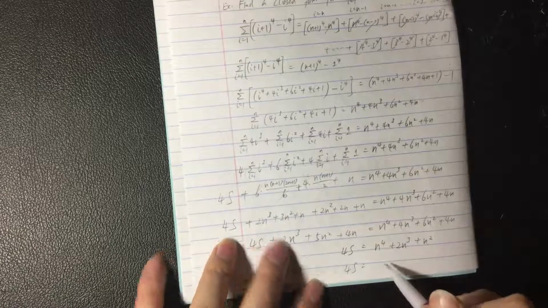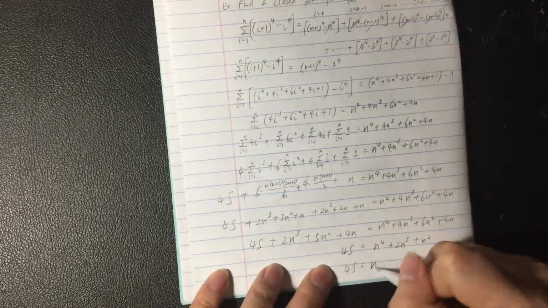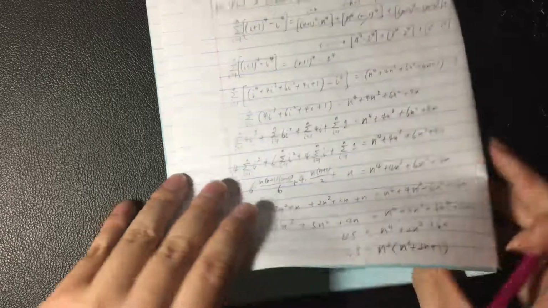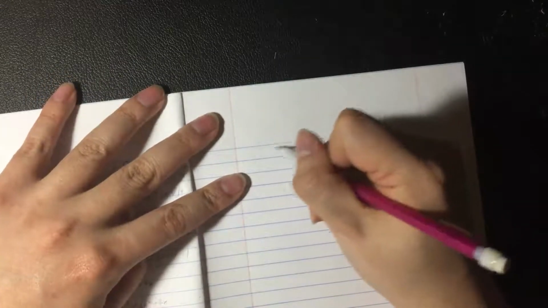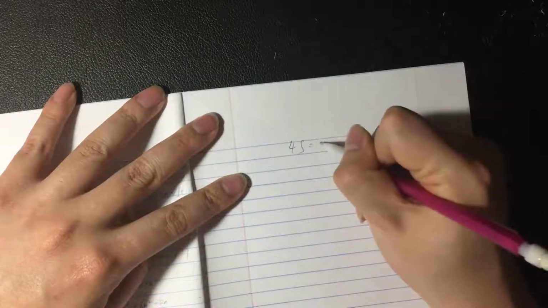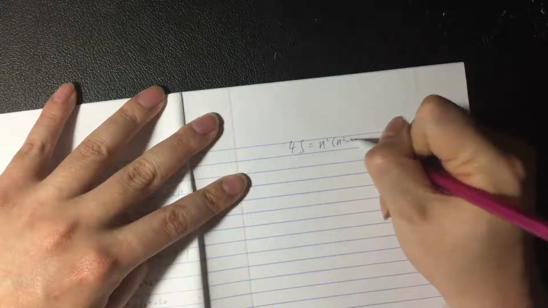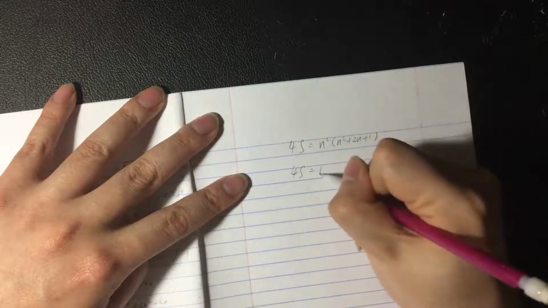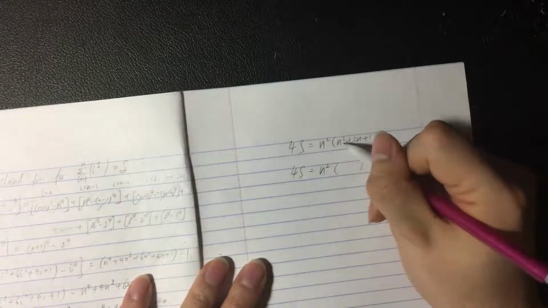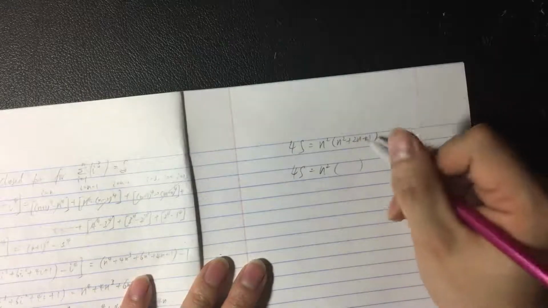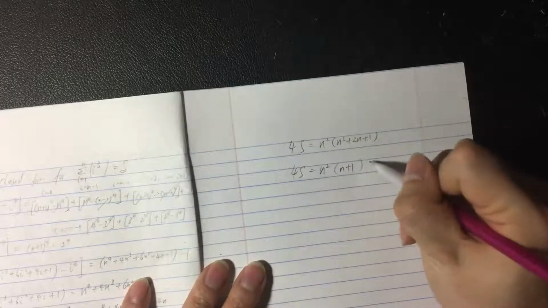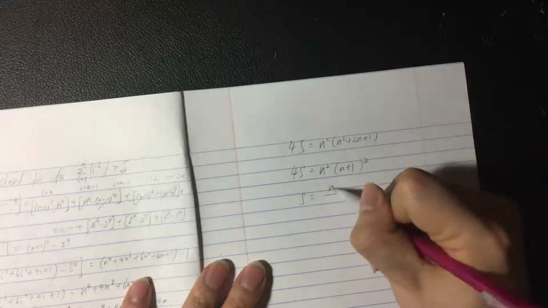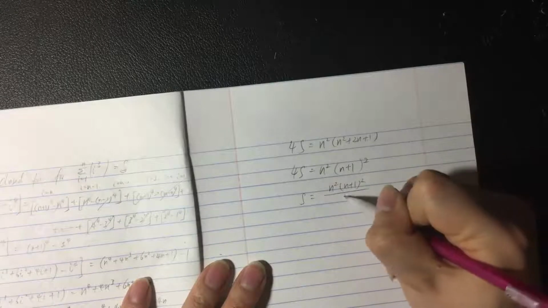Then I can factor, pull out n squared. I have n squared plus 2n plus 1. Let me carry everything over. 4s equals n squared times (n squared plus 2n plus 1). If you factor n squared plus 2n plus 1, that's a perfect square trinomial. That's (n plus 1) squared. Then divide both sides by 4. I get n squared times (n plus 1) squared over 4.